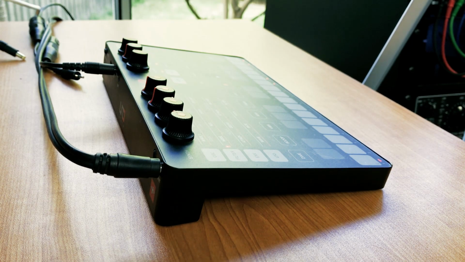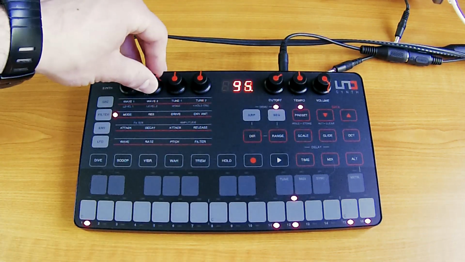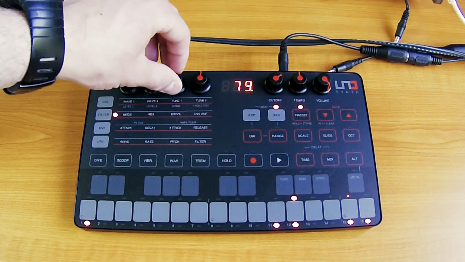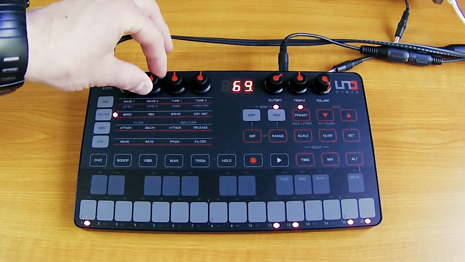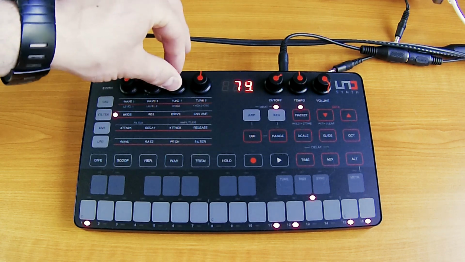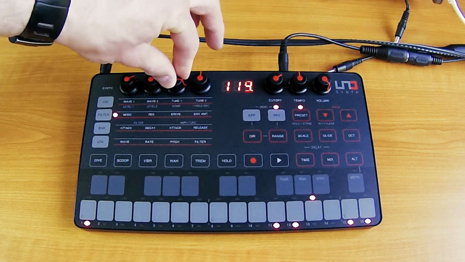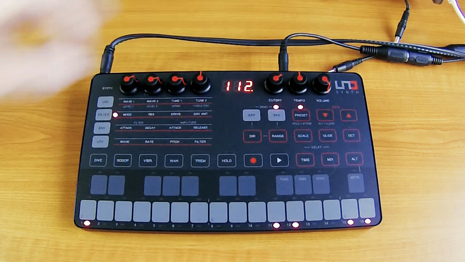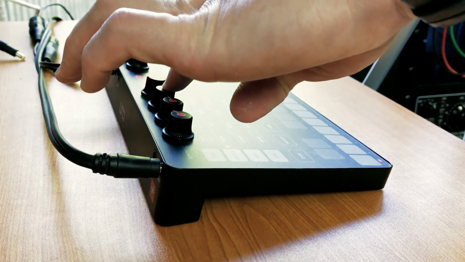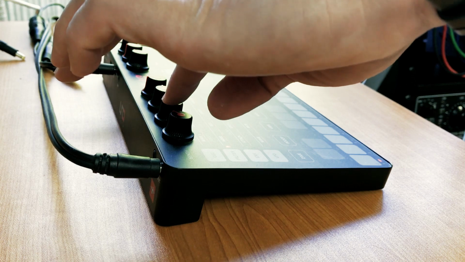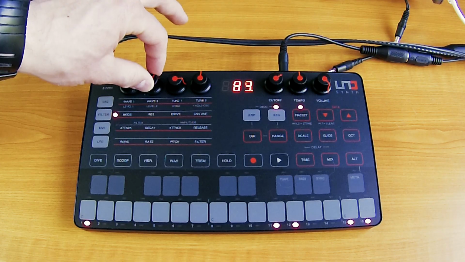So go back to feeding my MIDI from Ableton Live here. You can hear this one here is actually operating the drive, and this one here is actually operating my resonance.